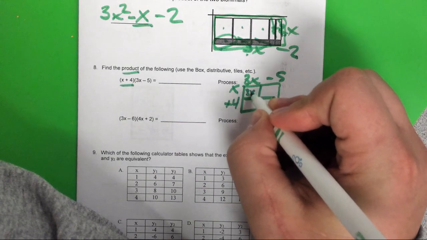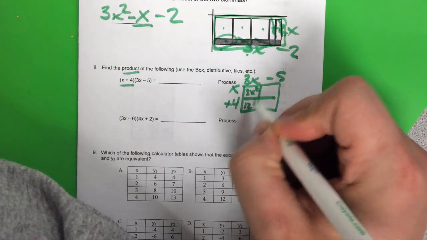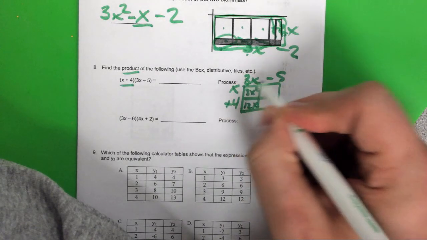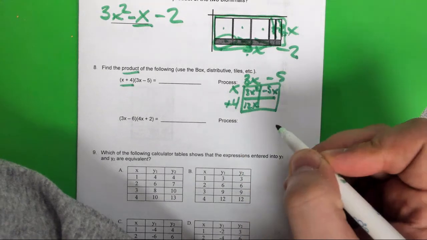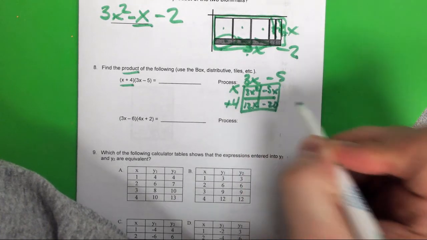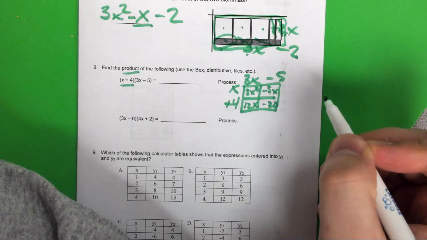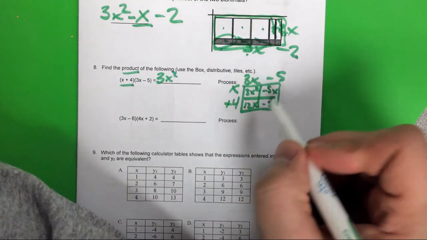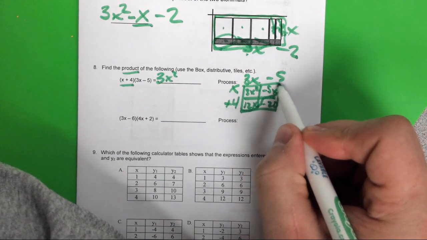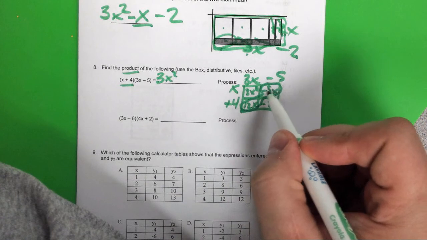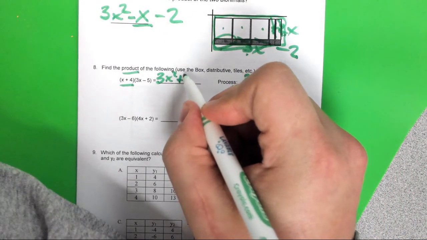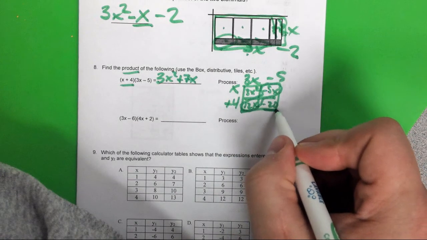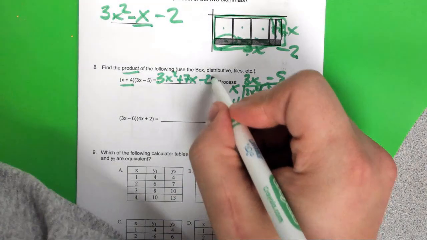Okay. 3 times 4 is 12, and then x. X times negative 5, negative 5x. 4 times negative 5, negative 20. So the last thing we need to do is we need to add it all together. I've got 3x squared. Okay, that's that one. Now I've got 12x's minus 5x's is positive 7x's. Okay, and then on the end, minus 20. Okay, now we can do the same thing with the other one.